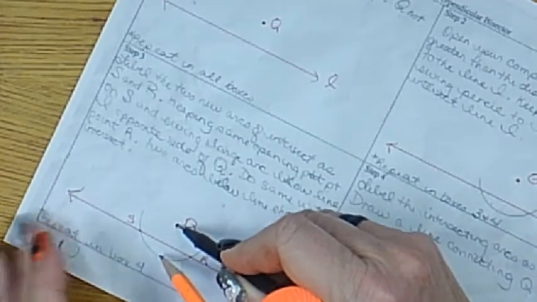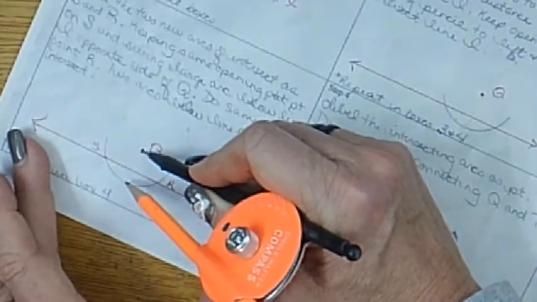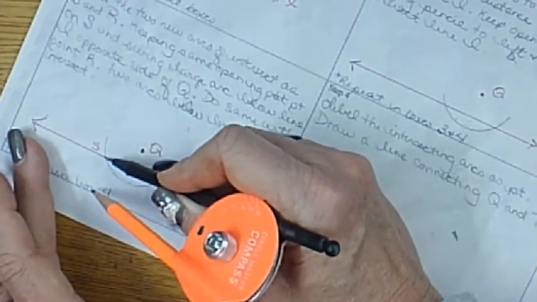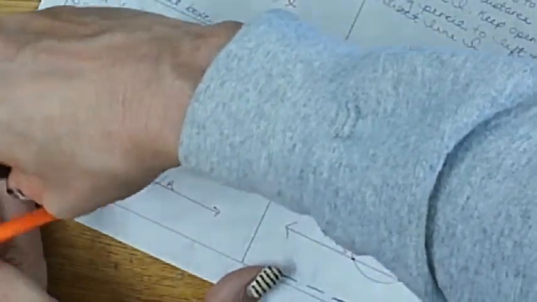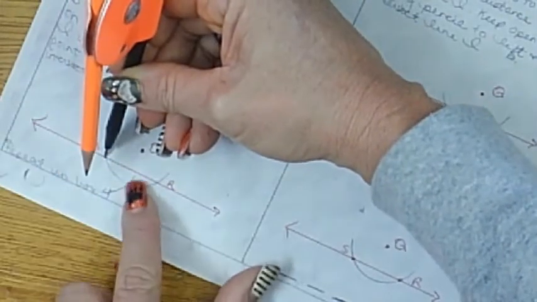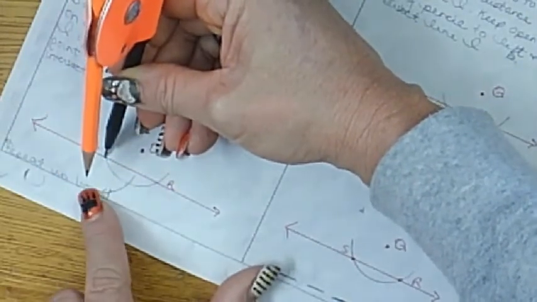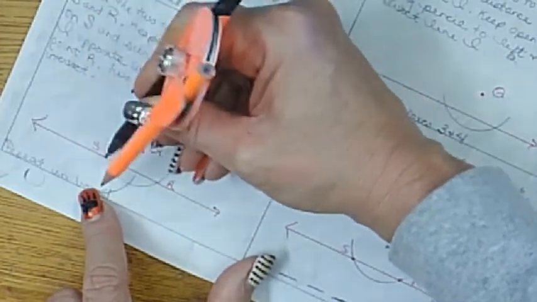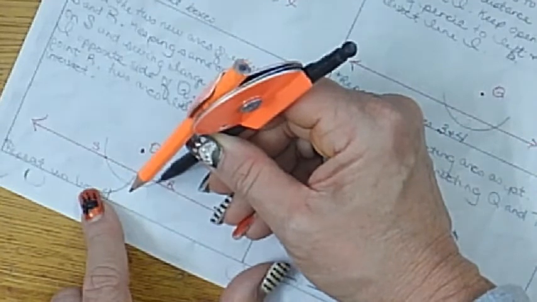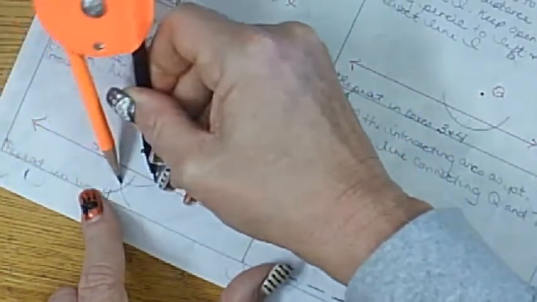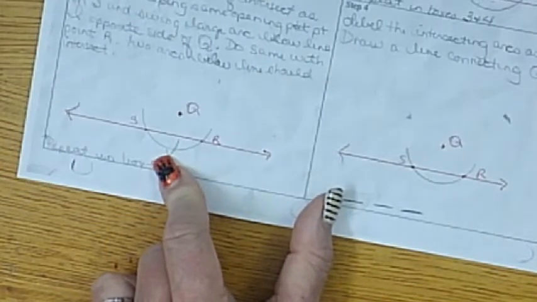Okay, so I'm moving my point off of Q, and I'm now moving it to S. I'm going to swing below the line, on the opposite side of Q. So there's my arc. Then I'm going to do that same thing to R. I bring the point over to R, and I swing. The 2 arcs that I made from S and R should intersect to make an X down here. If it doesn't, then you need to go back and make it bigger.